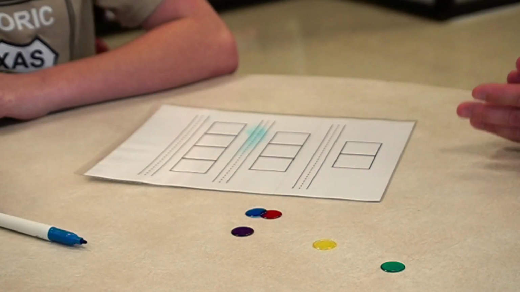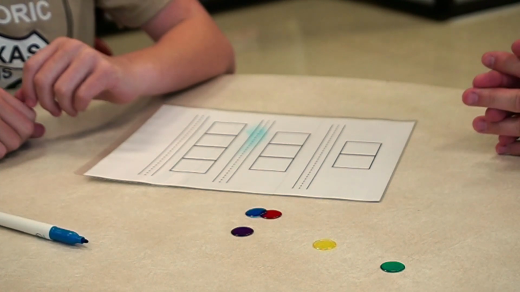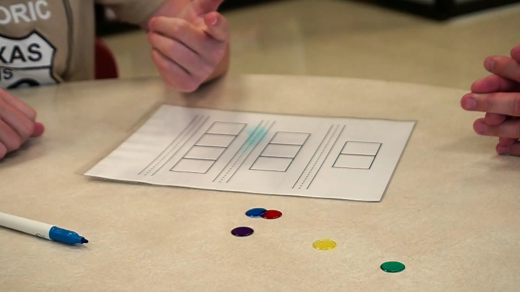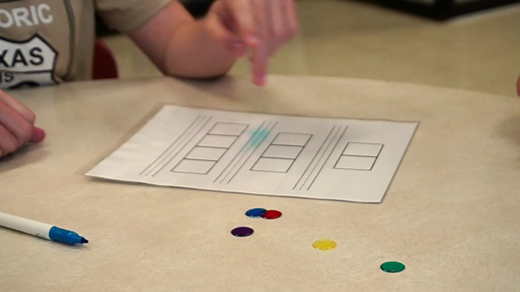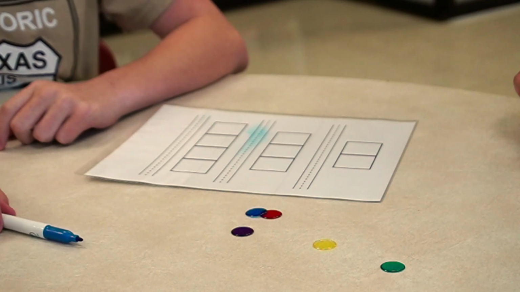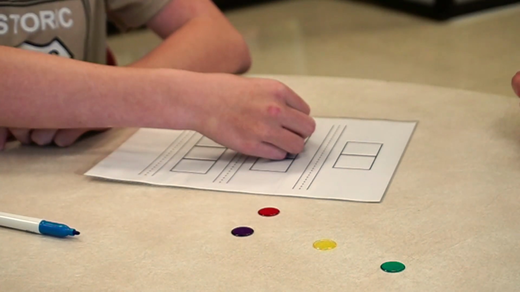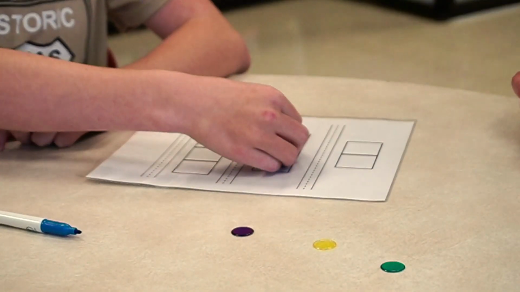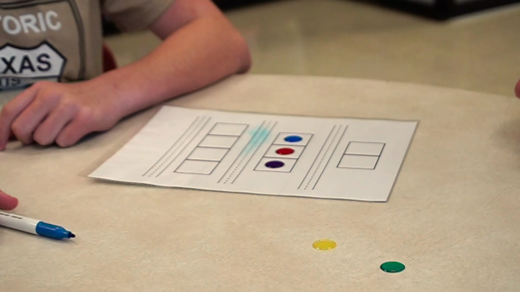Okay, let's go with another word. Let's use the word buzz. Buzz. How many phonemes are there in the word buzz? B, u, z, 3. Beautiful. So which boxes are you going to use again? Good. Okay, use your chips to sound out the word. B, u, z. Beautiful.